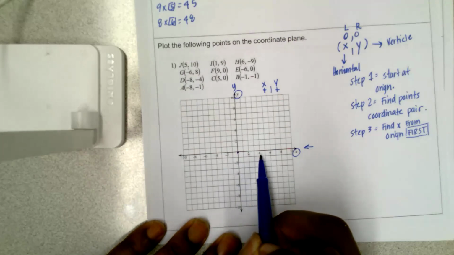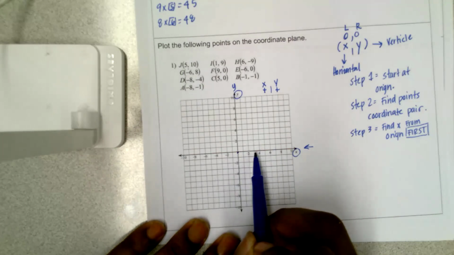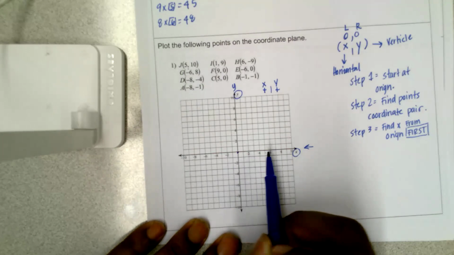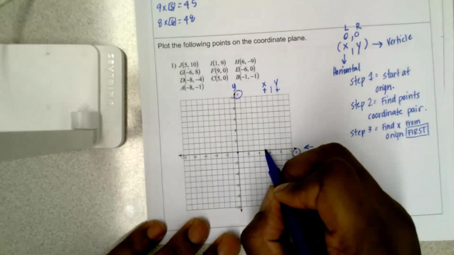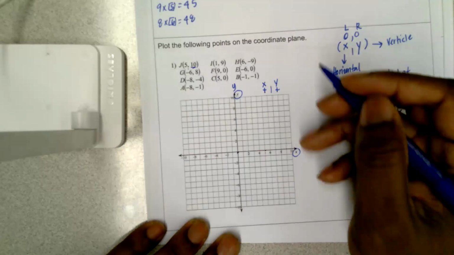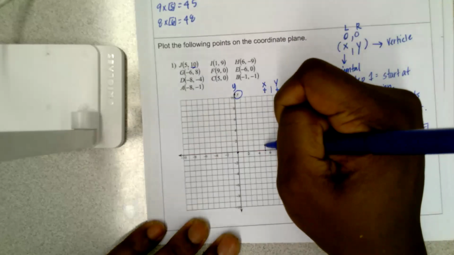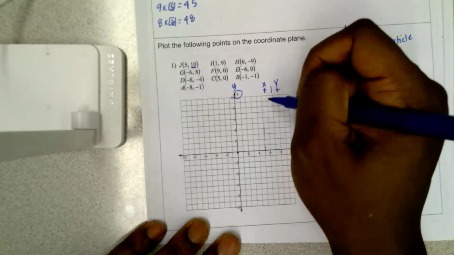As you see, these go up by 2s. So the number between 2 and 0 is 1, 3, 4. So this must be 5. Okay, so I'm at 5. And then go to your Y. My Y is positive, so I know I'm right here. So I'm gonna go all the way up to 10.